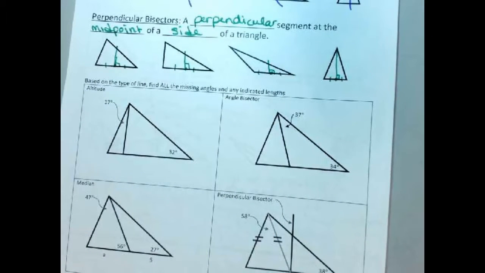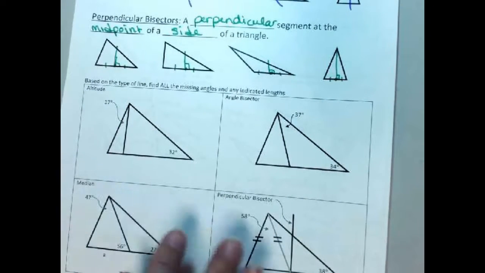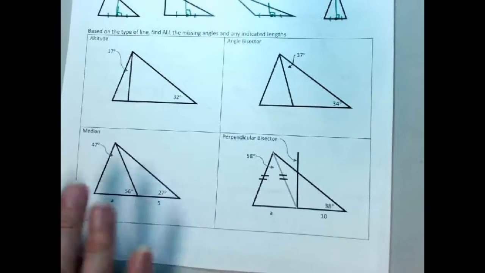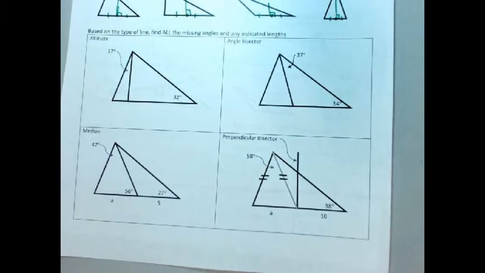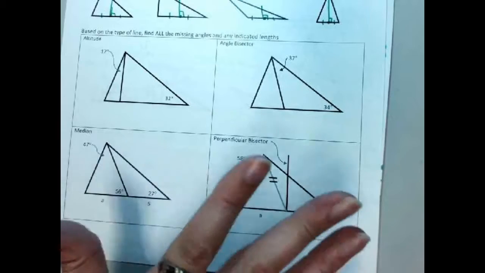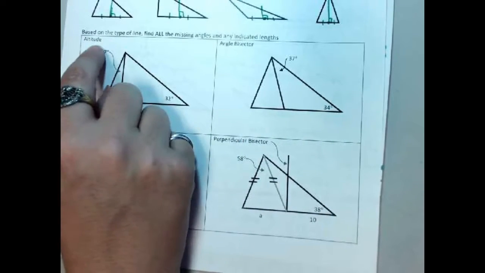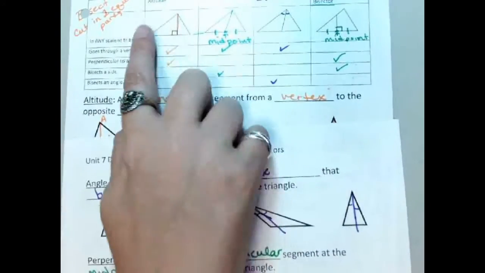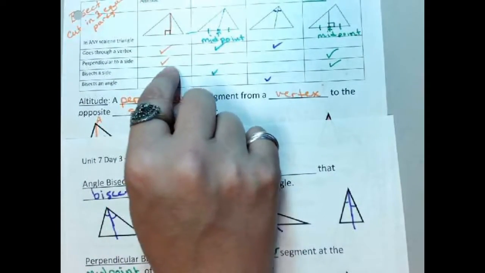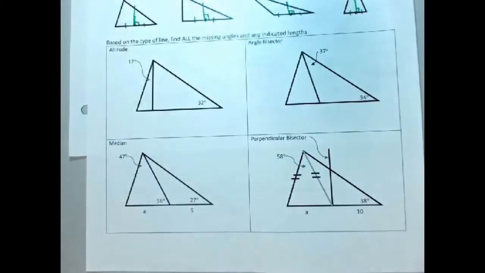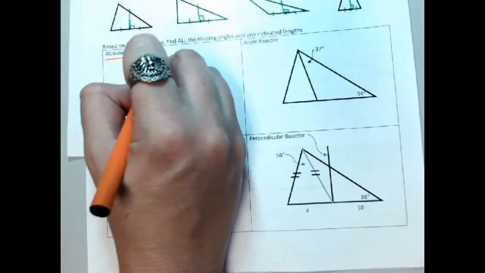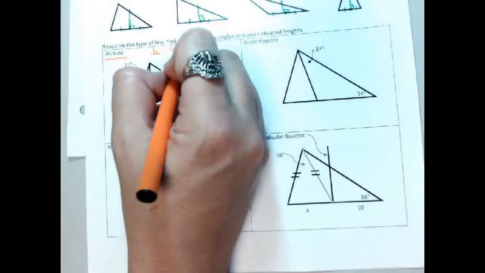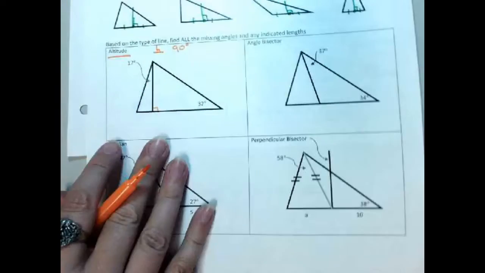Now we're going to do some problems here at the bottom, and we're going to do one problem with each kind and just kind of see what the difference is in these. So the first thing is, when you look at the kind of problem we're talking about, what does that tell me? If it's an altitude, it tells me that's perpendicular to a side. So I know for an altitude that it's perpendicular, which also means 90 degrees. So this is 90 degrees here.